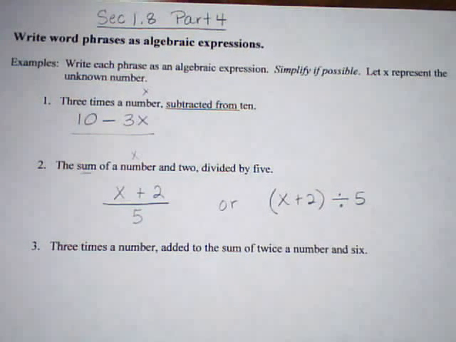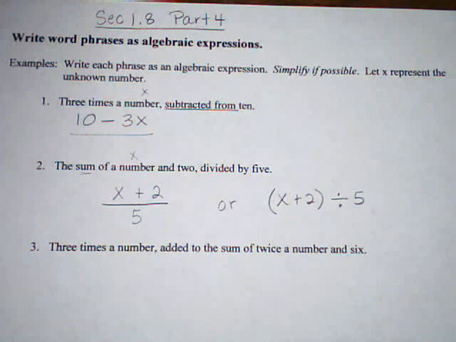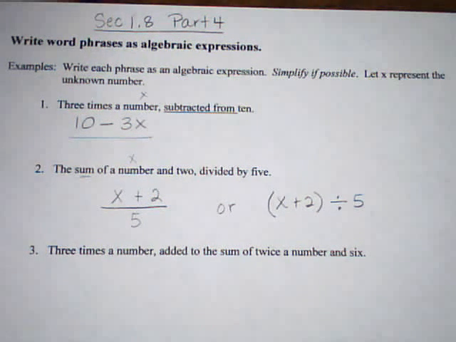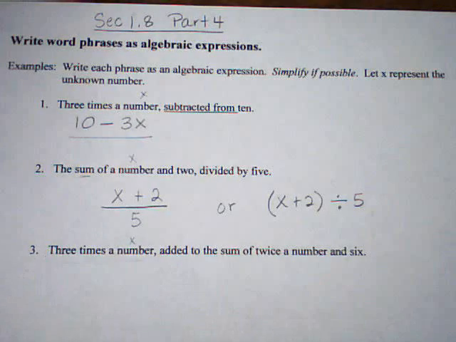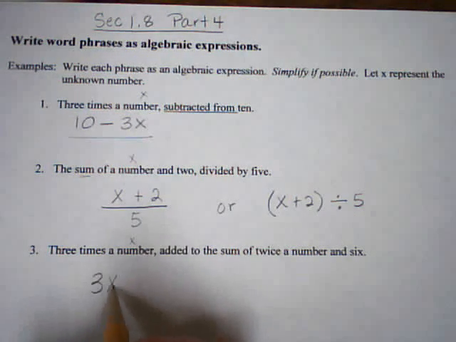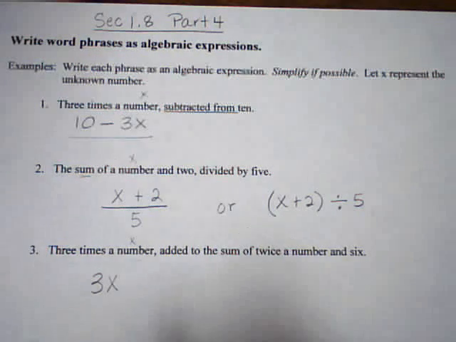Number 3 says 3 times a number added to the sum of twice a number and 6. A lot going on in this problem. I'm going to do the first part. 3 times a number. My number is x. 3 times a number is just 3x.